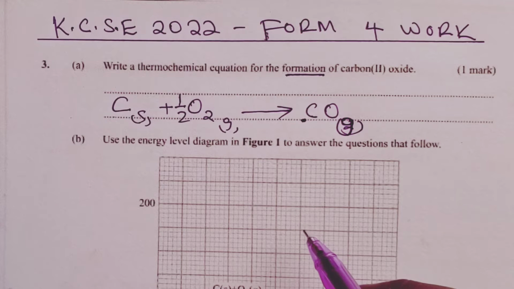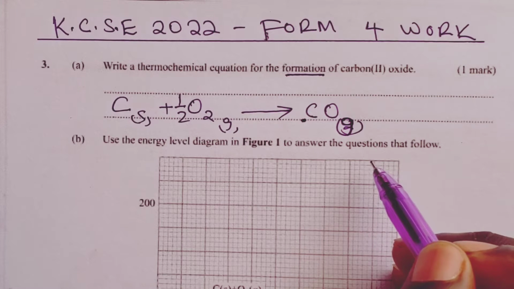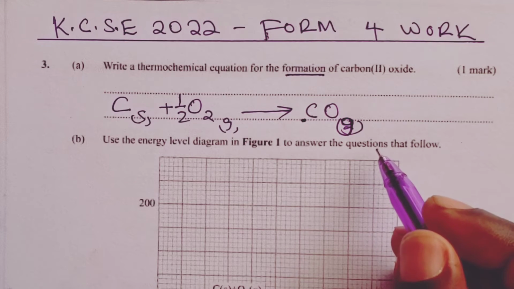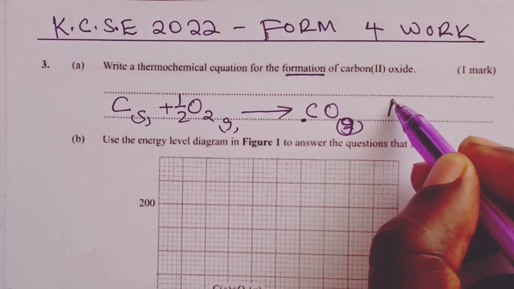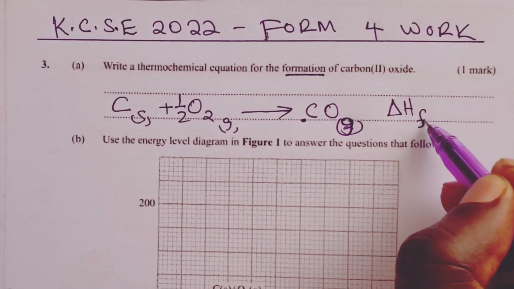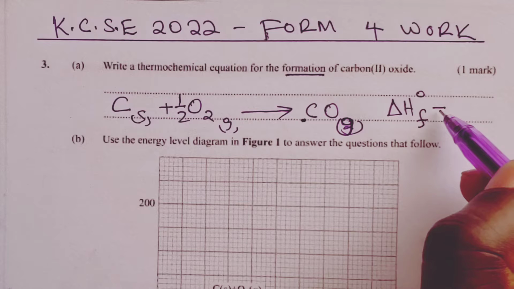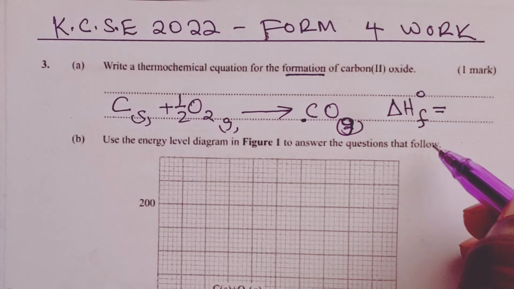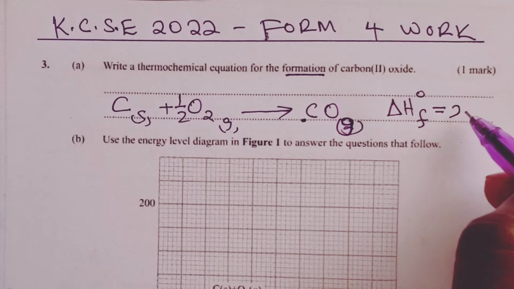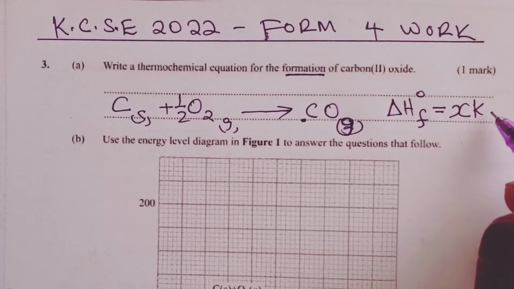That is good enough for the 1 mark, but for a candidate who has read far and wide, you know that a thermochemical equation needs to show the enthalpy change of formation on the far right of the equation. And because this question didn't give us the value, a candidate would go ahead and quantify this heat to be X kilojoules per mole.